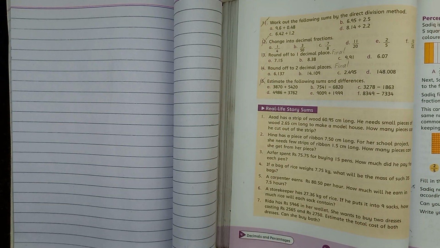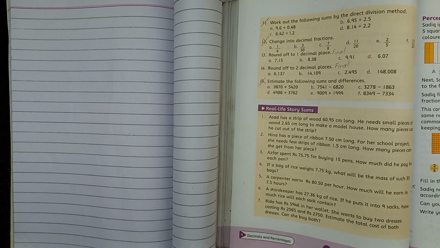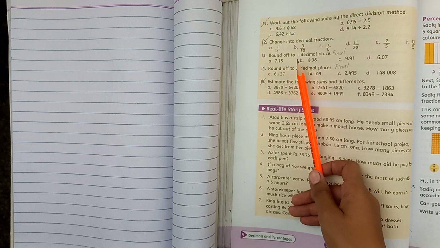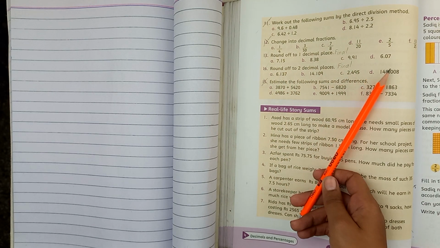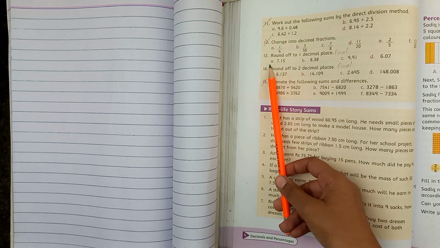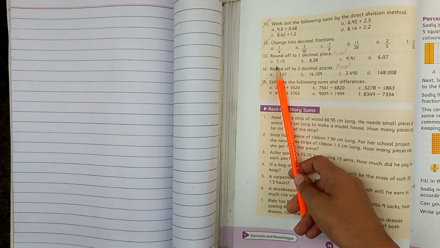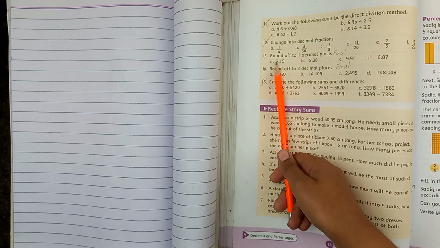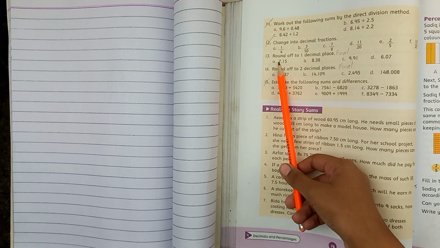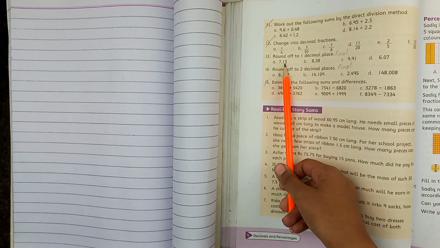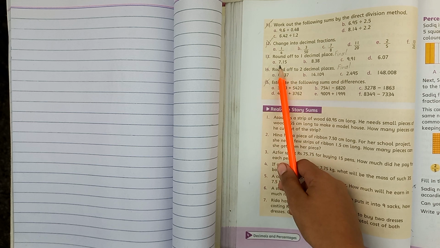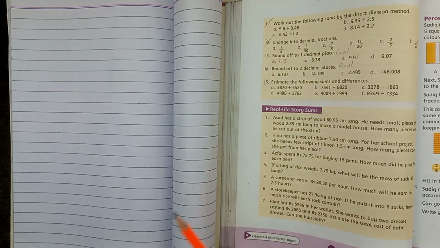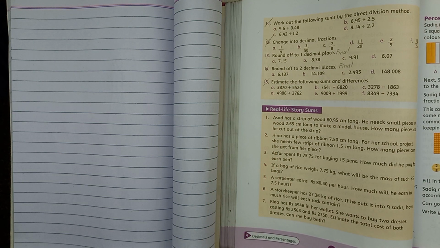Now the question number 13 says round off to one decimal place. So the numbers that we are going to turn into a different decimal. Like if there is 7.15, we are going to turn it into 7.20. Now let me tell you how. This is how you do it.